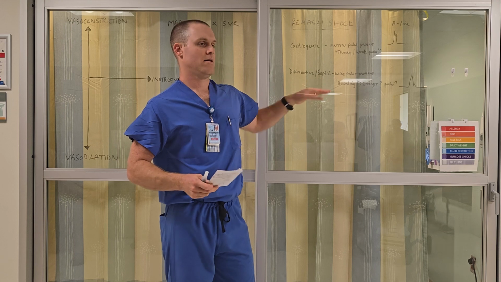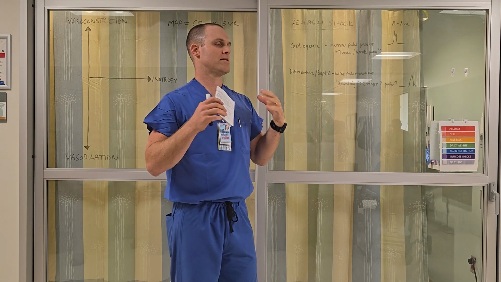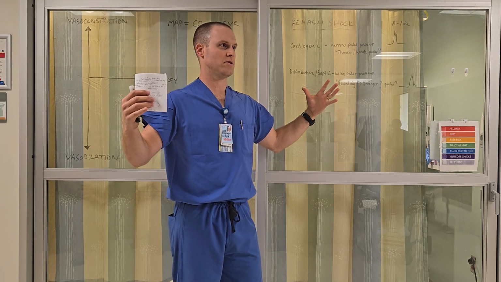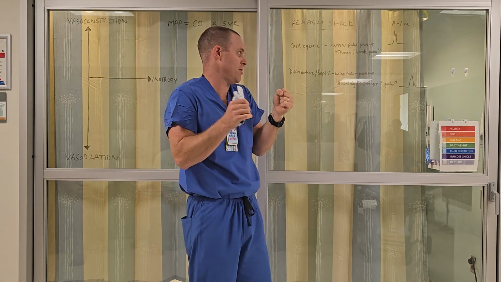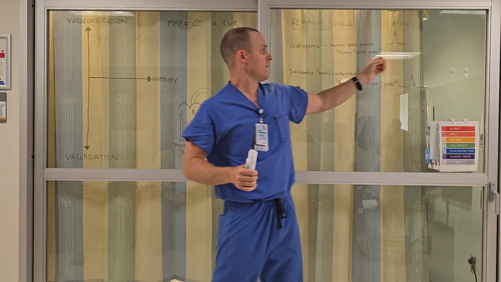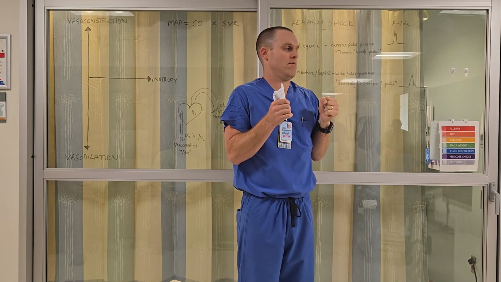Now, contrast that with distributive shock, where cardiac output generally isn't the problem. The heart's pounding away. It's just that you have the sepsis and the vasoplegia, and paralysis of the vasculature essentially keeps it wide open. So you don't have that vasoconstriction capability, so you don't have that diastolic squeeze back to the heart, increasing your pressure.